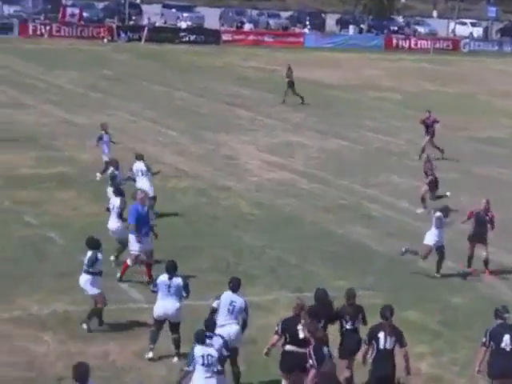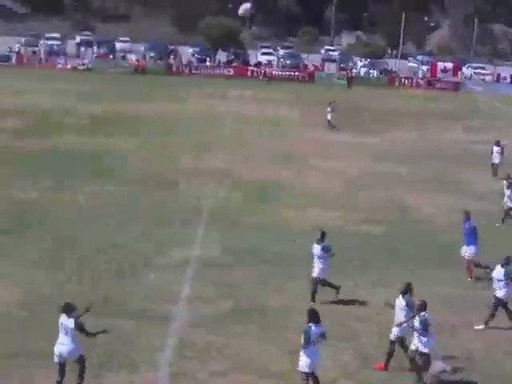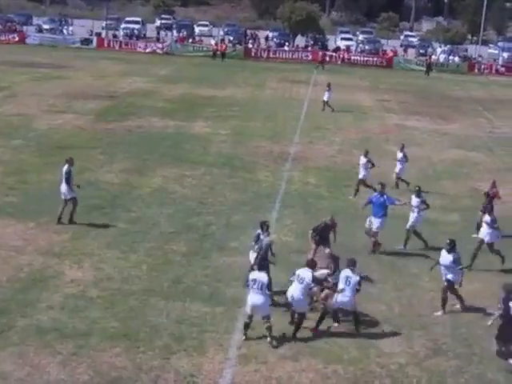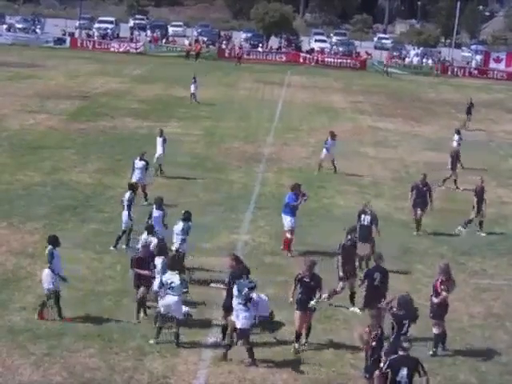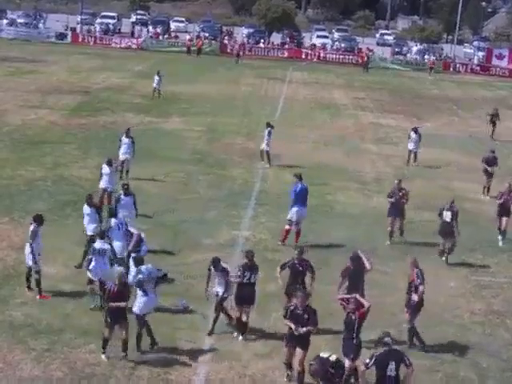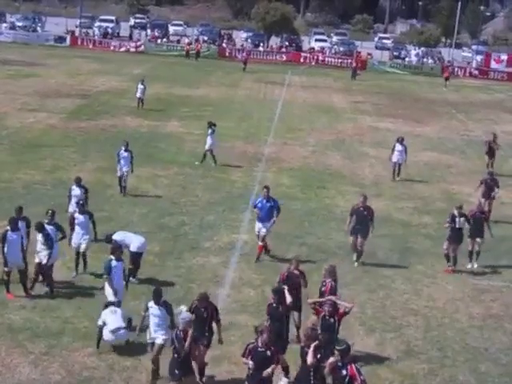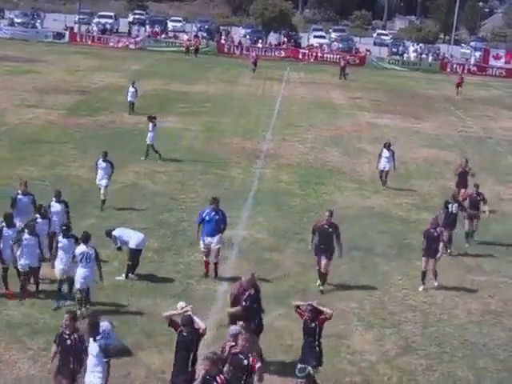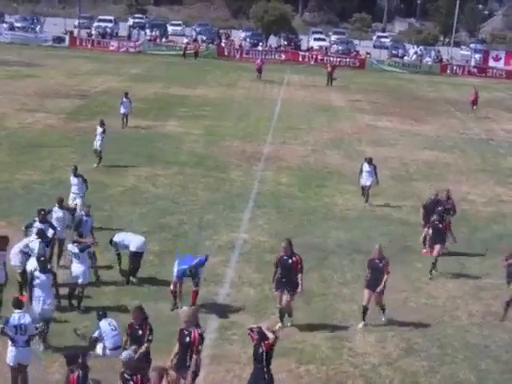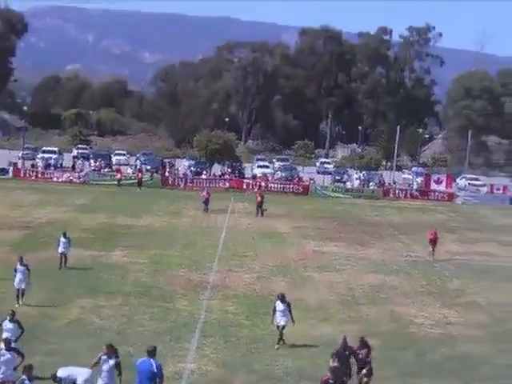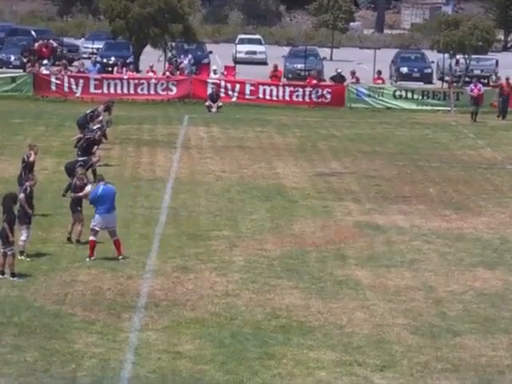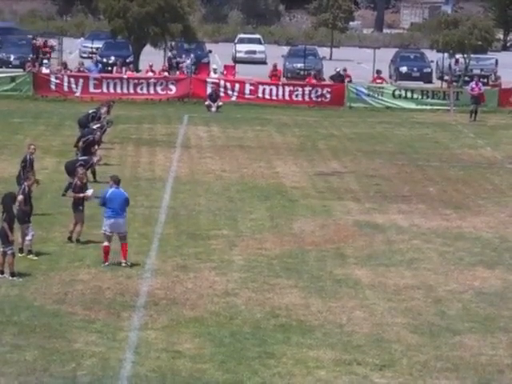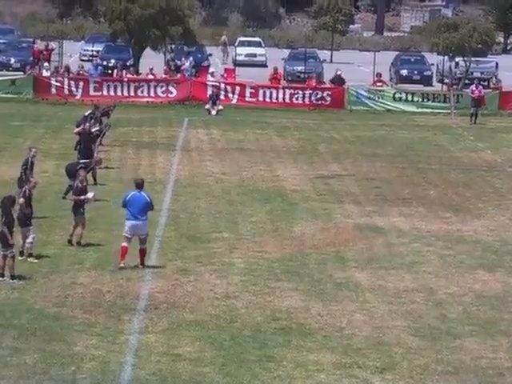Ball's out to the backs. Kick by the 10 for Canada. And that ends the game right there on a knock-on. Canada wins 27-7. That's the final whistle. All right, Canada's in black, South Africa in white. Canada to kick off.